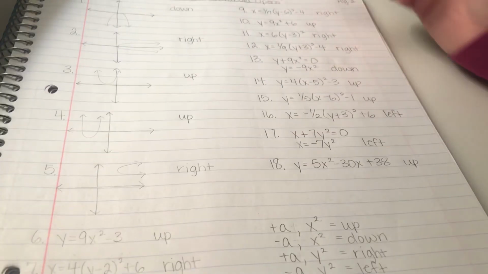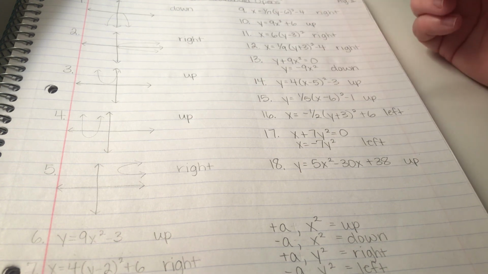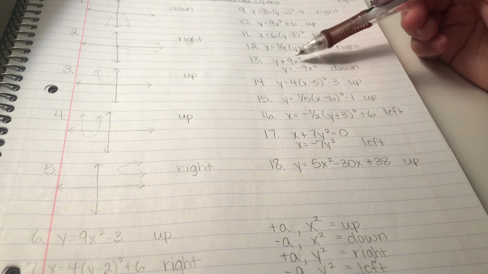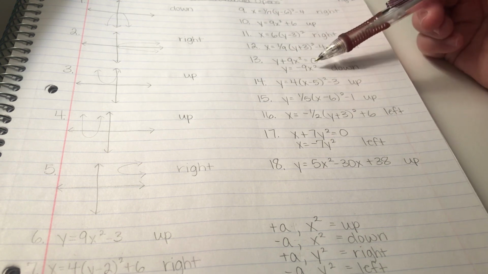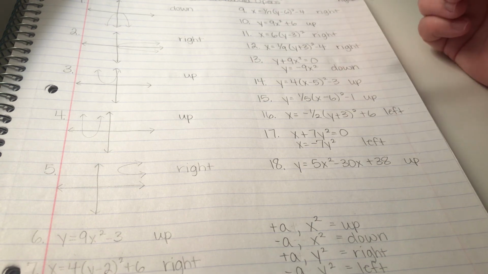And then the last tip is if they don't have it in the correct form, don't forget to swap it over. We would have gotten that one wrong if we said positive 9, but once we put it into that y equals format, it was a negative 9, and that's how we knew it was opening down. So don't forget to change any that don't look like they're in the right form to begin with. And that's it.